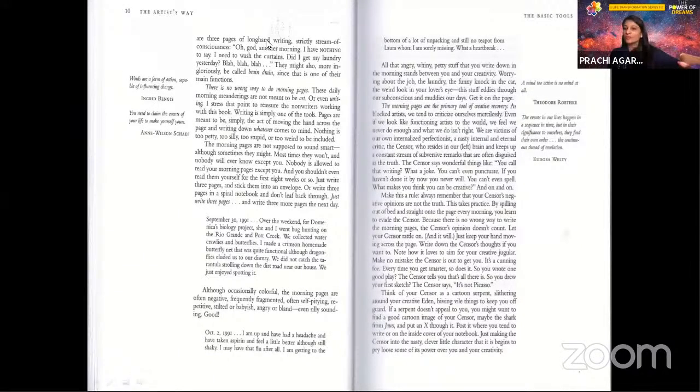This book will finish all of that. How? You're going to release yourself. Think of your censor as a cartoon serpent slithering around your creative Eden, hissing wild things to keep you off guard. If a serpent doesn't appeal to you, you might want to find a good cartoon image of your censor. Maybe the shark from Jaws, and put an X through it. Post it where you tend to write or on the inside cover of your notebook. Just by making the censor into a nasty, clever little character, it begins to lose some of its power over you and your creativity.